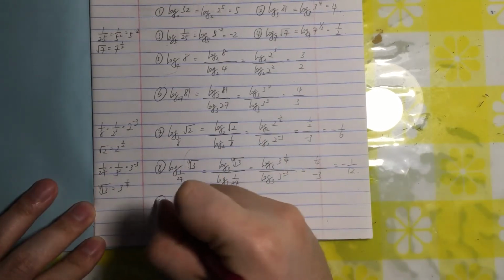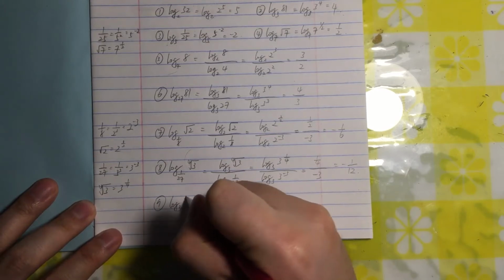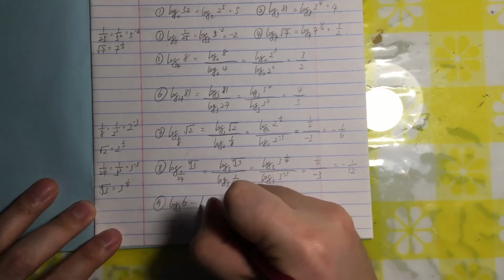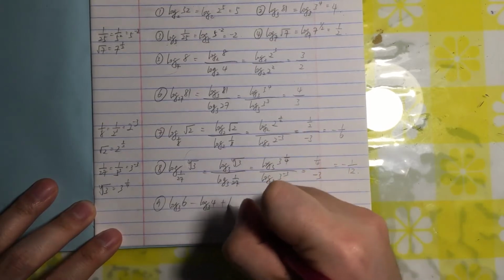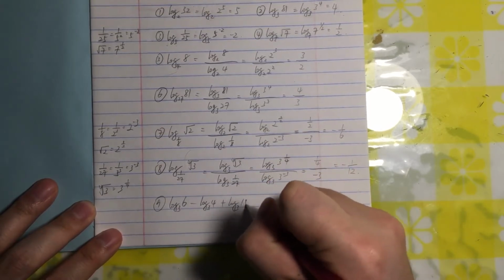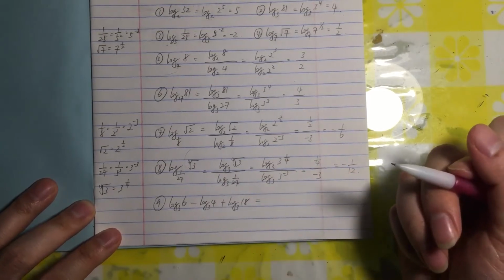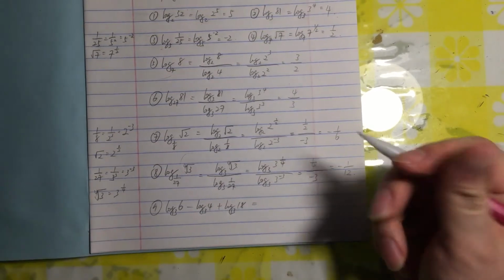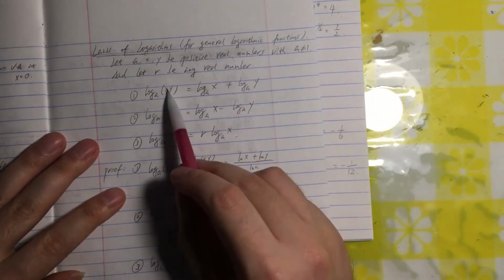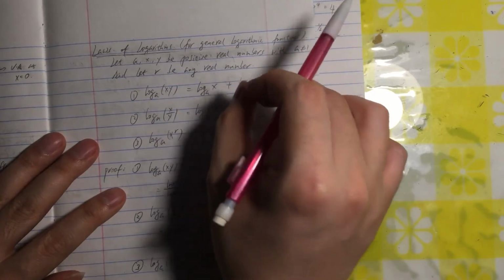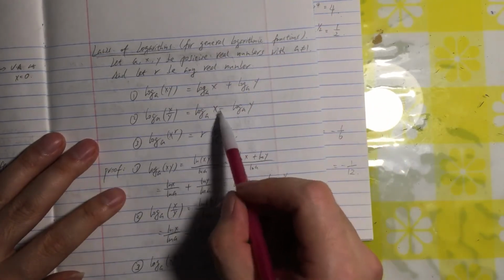Next example, how can we simplify log base 3 of 6 minus log base 3 of 4 plus log base 3 of 18? Here, by the law of logarithms, we can always convert addition to multiplication, combining two logs, and convert subtraction to division.